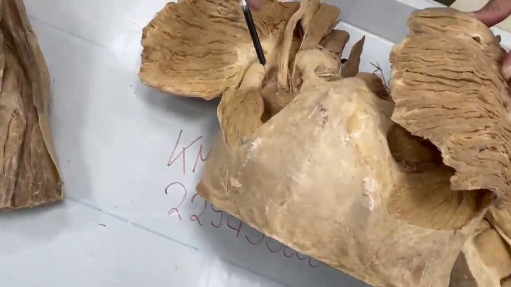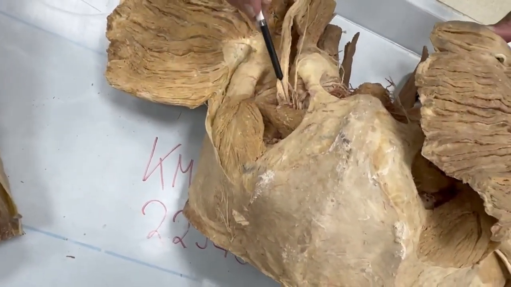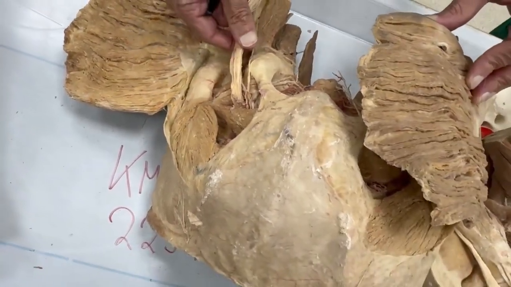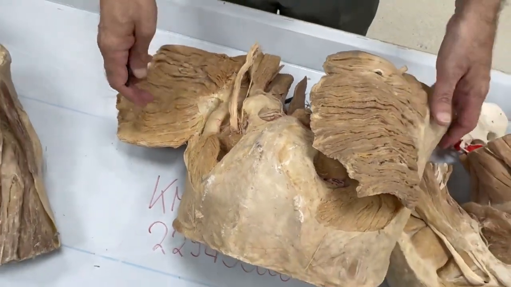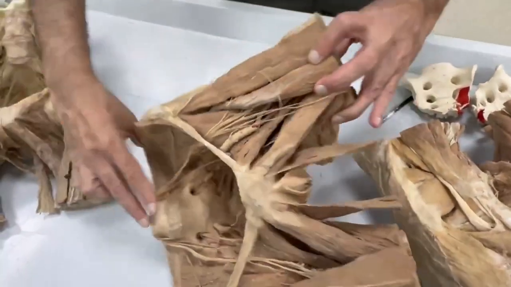Piriformis is the key to the gluteal region. If you identify piriformis, above it are the superior gluteal structures, and below it the inferior gluteal structures, especially the sciatic nerve, the thickest nerve in the body. Thank you very much.